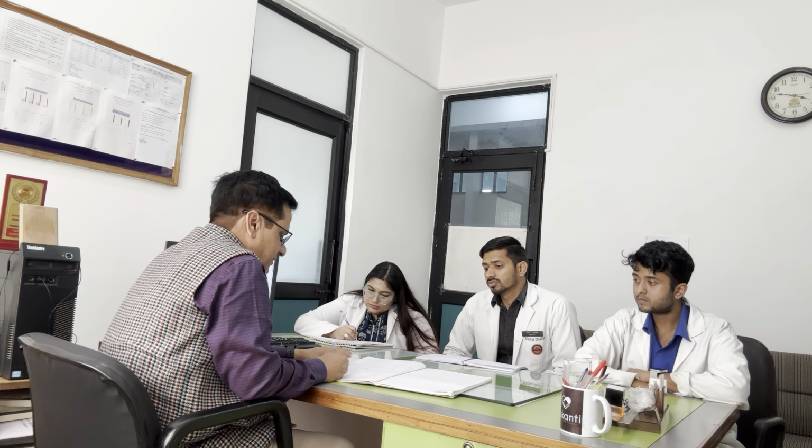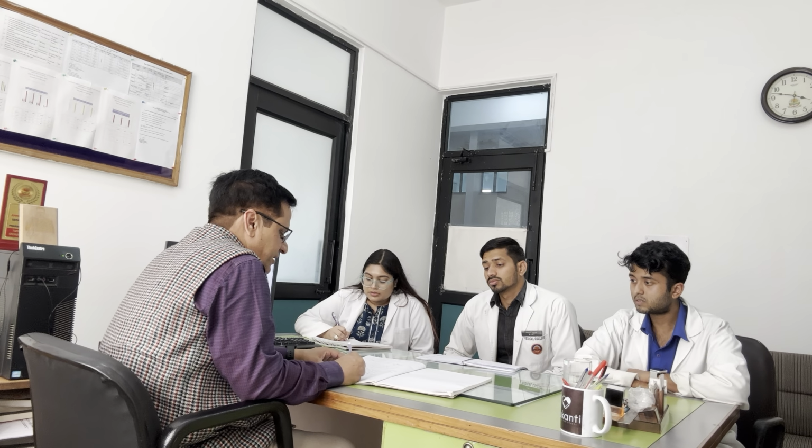Then you have to find out how much compensation it is. So for metabolic acidosis, expected PCO2 is equal to 1.5 into bicarbonate plus 8.